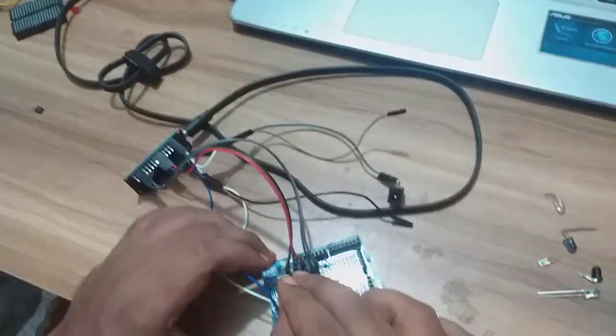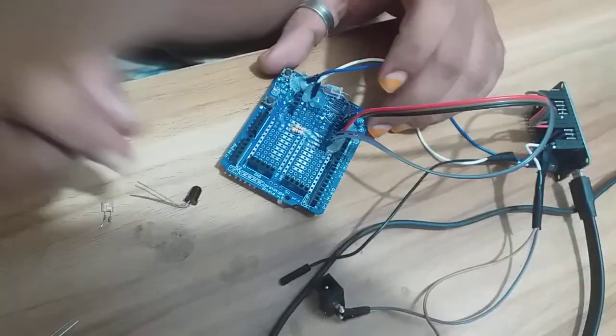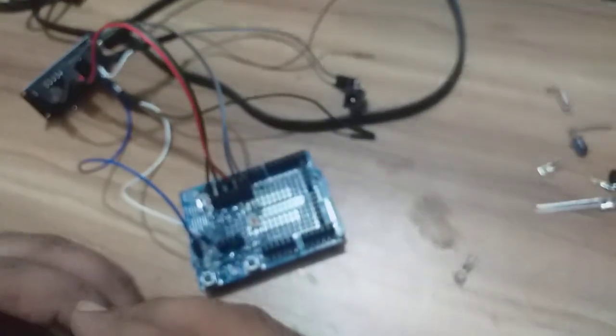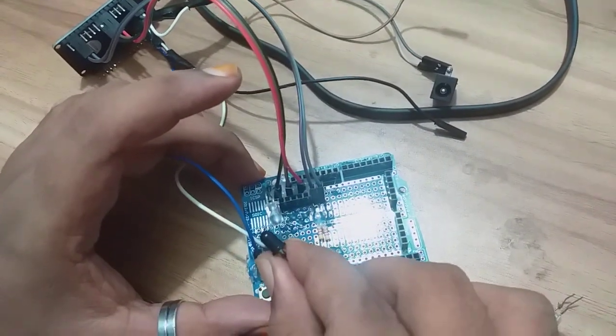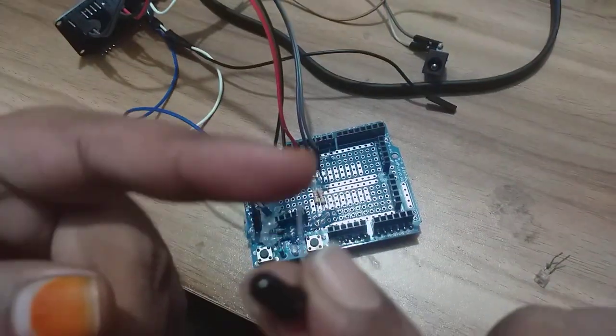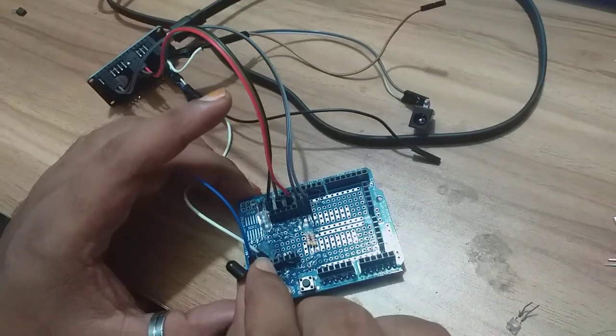Now look, this is the IR LED I have put in, and this is the sensor. You also have to remember to make the alignment. Look, this is the short leg, so this is the negative leg, so I am putting it in the first slot.